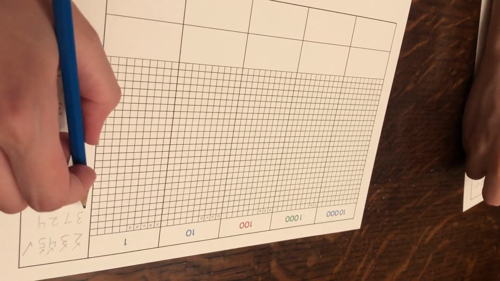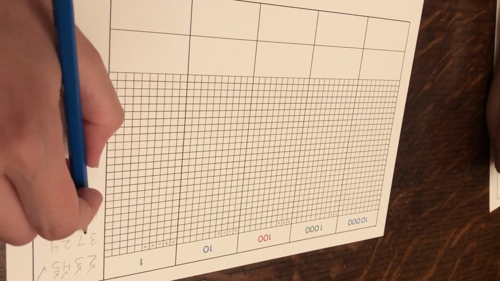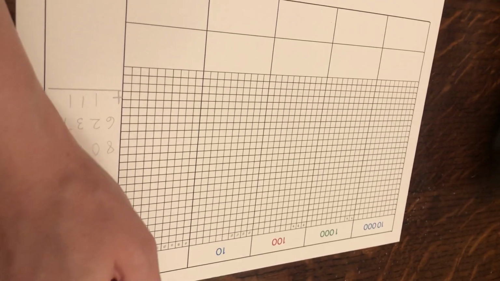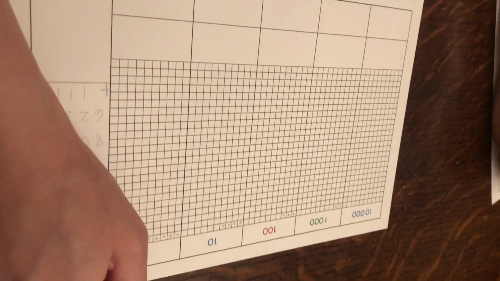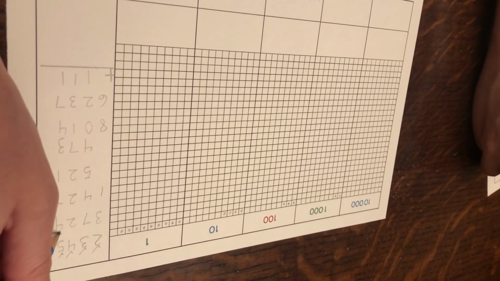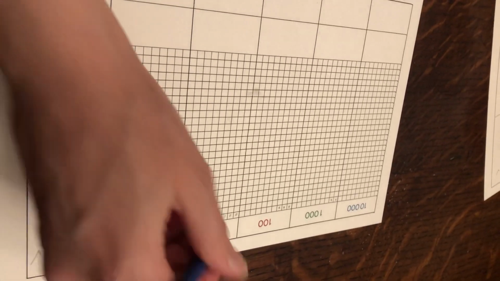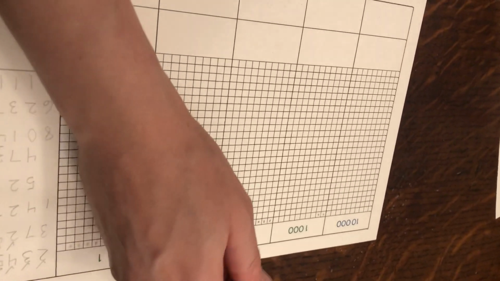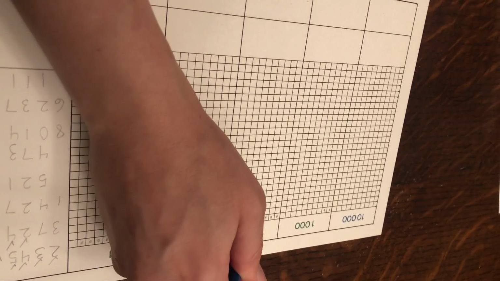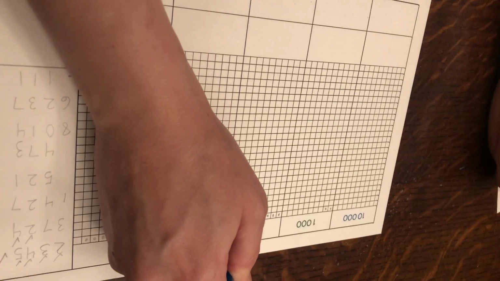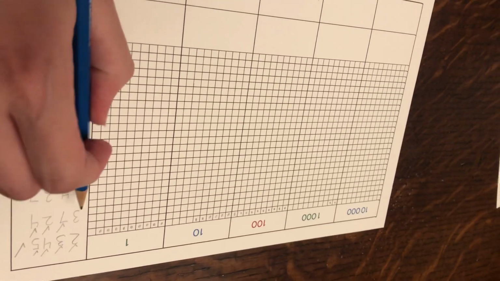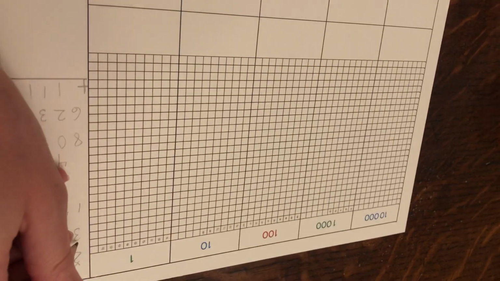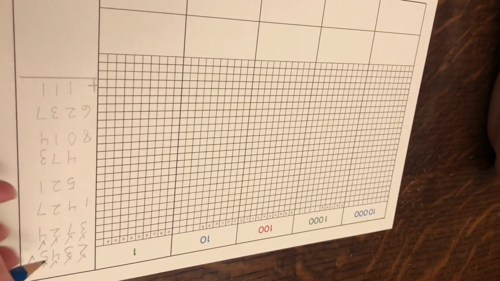We'll read it together first. Can you read it with me, Trevor? 3,724. How many units do I have in this number? 4 units. 1 unit, 2 units, 3 units, 4 units. How many tens do I have? 2. 1 ten, 2 tens. And how many hundreds? 7. 100, 200, 300, 400, 500, 600, 700. How many thousands? 3. 1,000, 2,000, 3,000. Okay, I finished recording that whole number, so I'll check it off.